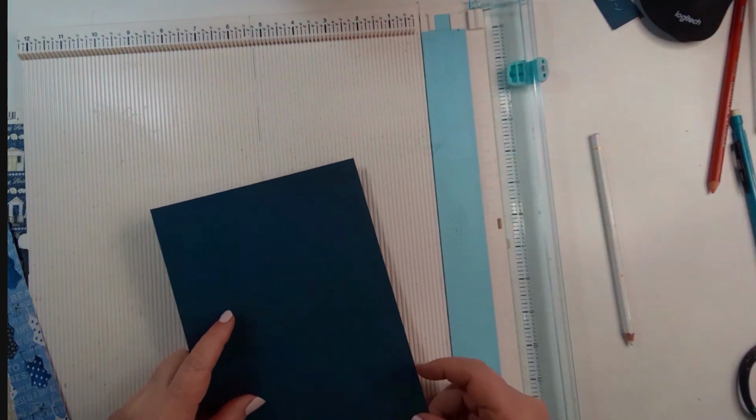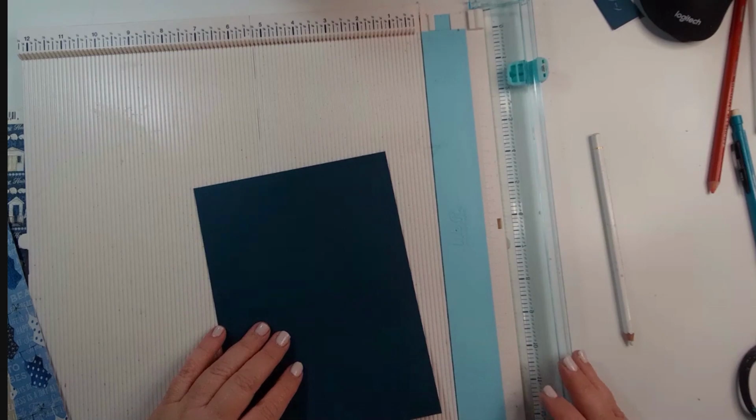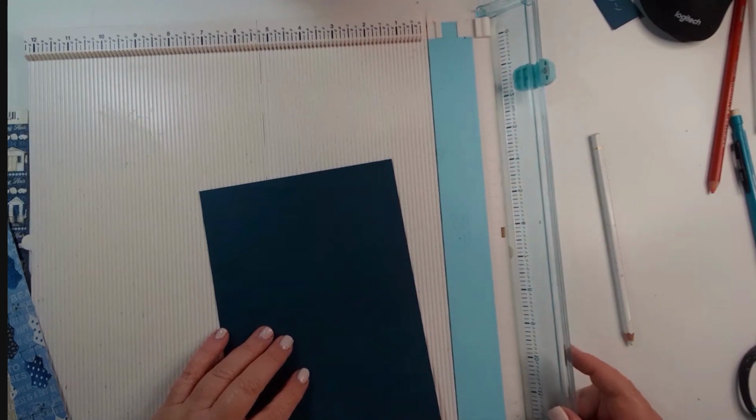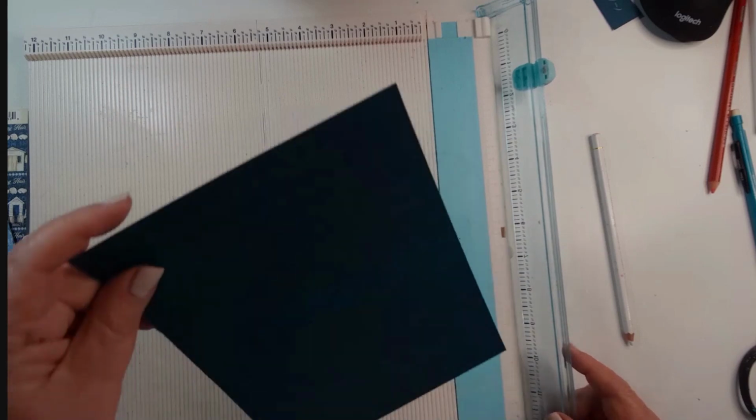Now we'll do the B17 and B18, which are 3/4 of an inch by 7.5.